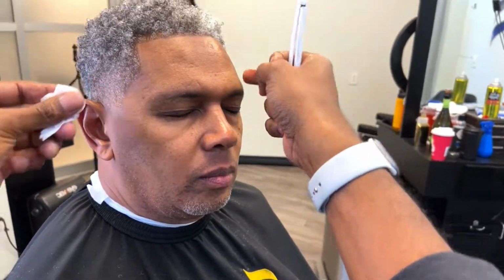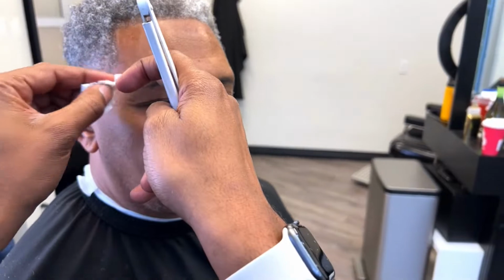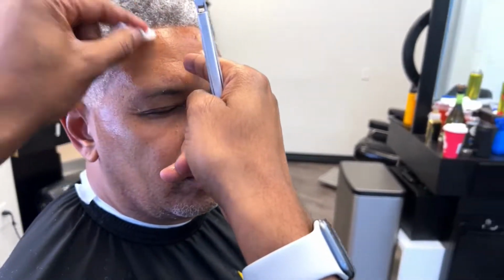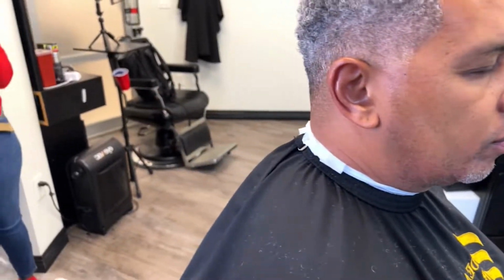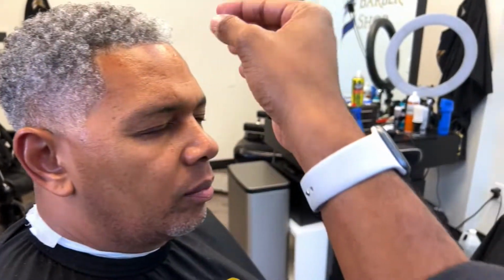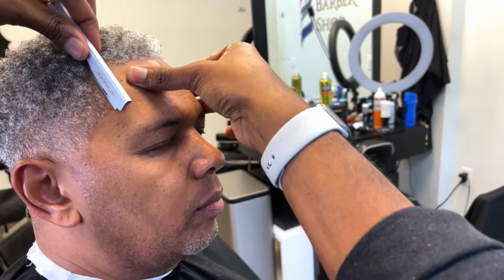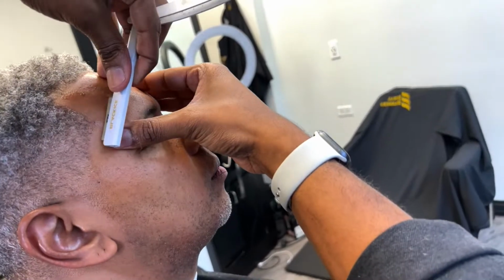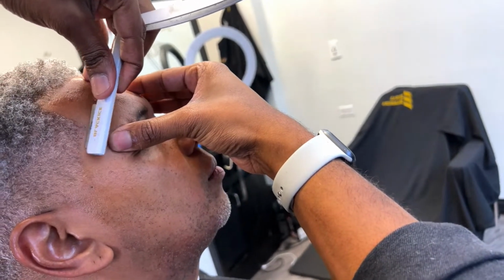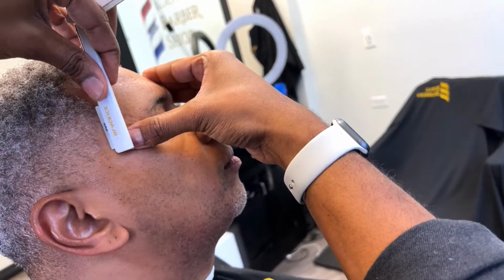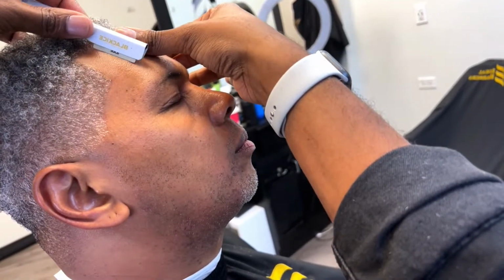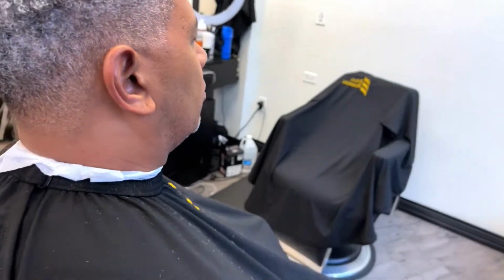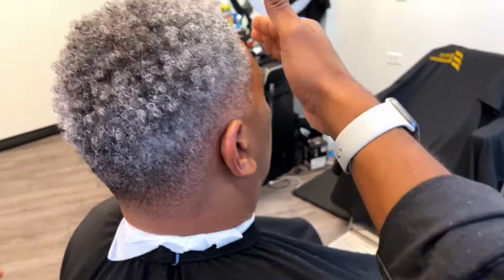All right, so I'm just going to go through with some no burn astringent. This is a mix of witch hazel and aloe vera, and use this as kind of like a pre-shave conditioner as I come through and define this hairline. Push that back for me, bro.